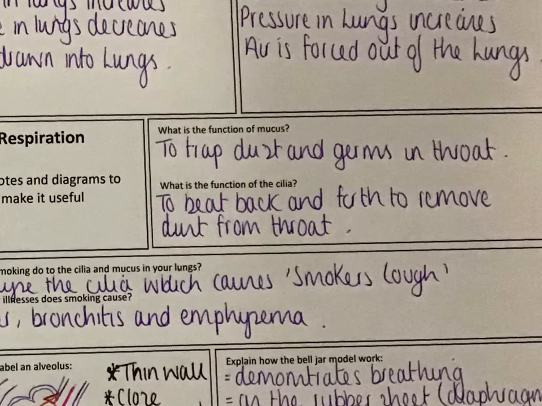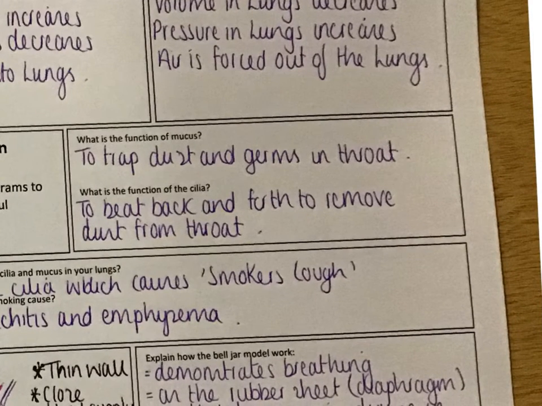As we know, we have ciliated cells. If I draw one very quickly, let's see if I can. Our ciliated cells are cells with tiny hairs on, as you can see. So there's our cilia. Those cilia move back and forth, and they bring that mucus, dust and those germs from your throat back up into your mouth, and then you will involuntarily swallow, where it goes down to your stomach, where it gets dissolved by your stomach acid.